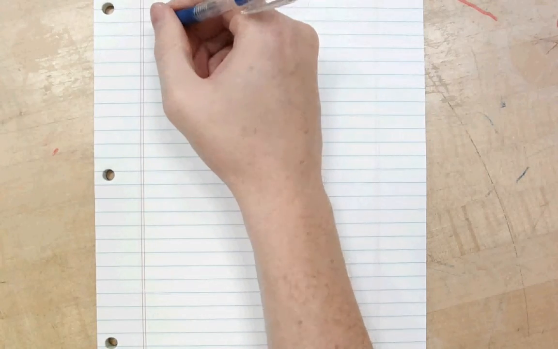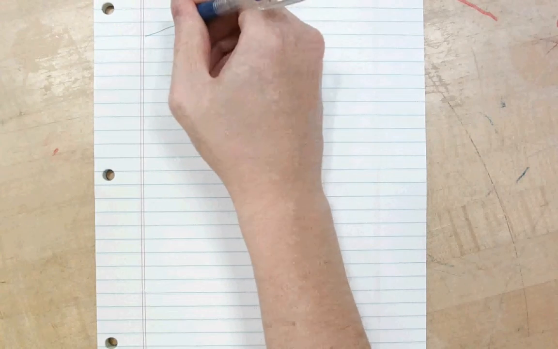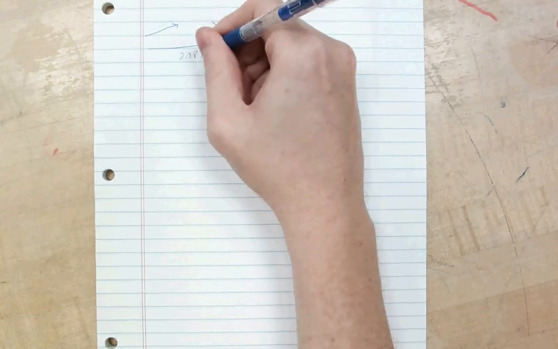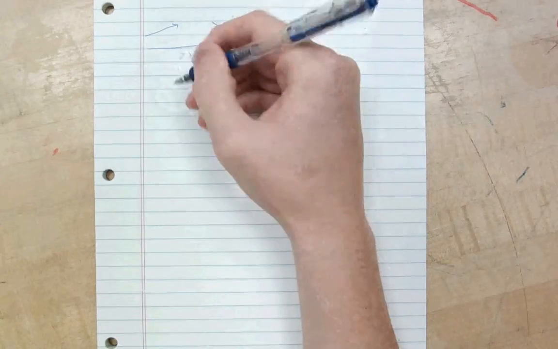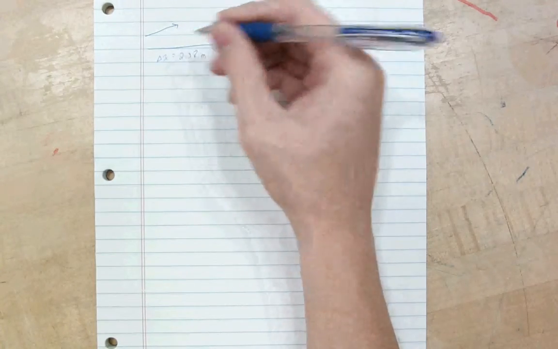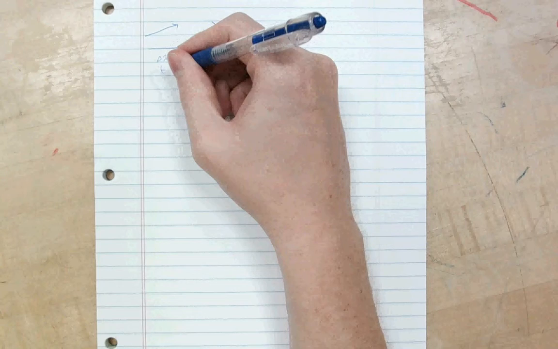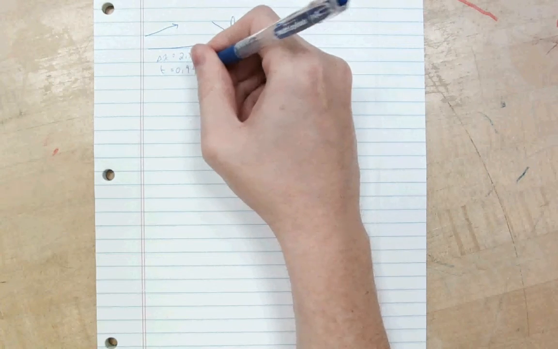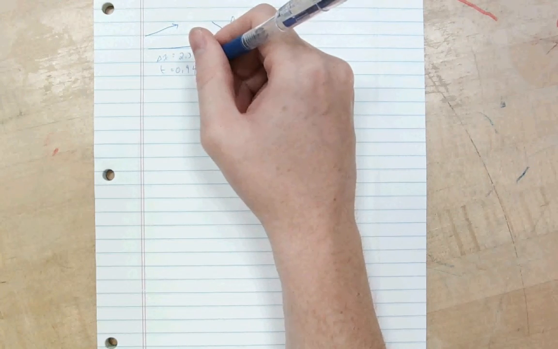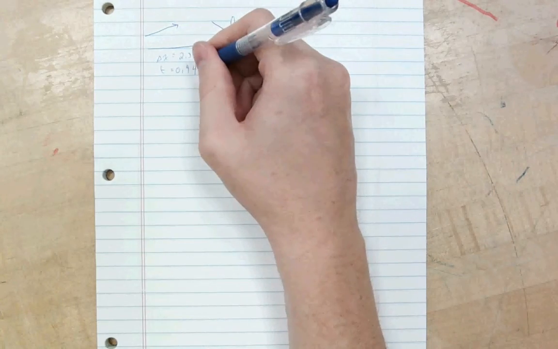In this example, we're going to talk about a dart that is thrown at some angle such that it hits exactly in the center of the bullseye of a dartboard 2.38 meters away, and that from the time it's thrown to the time it gets there is 0.449 seconds.